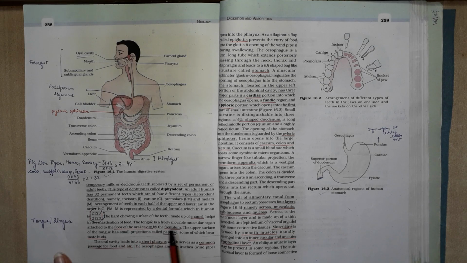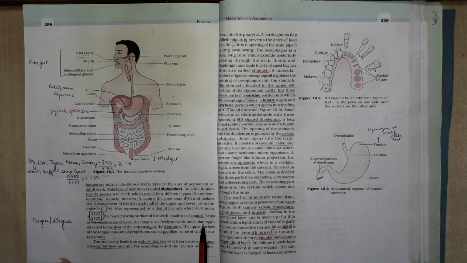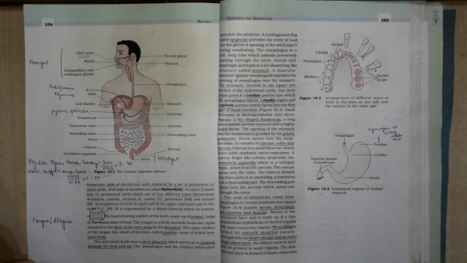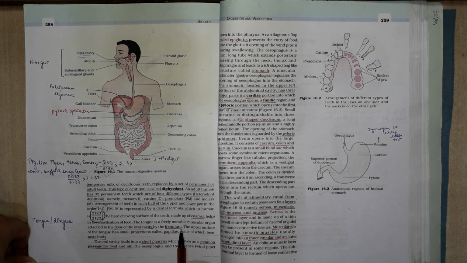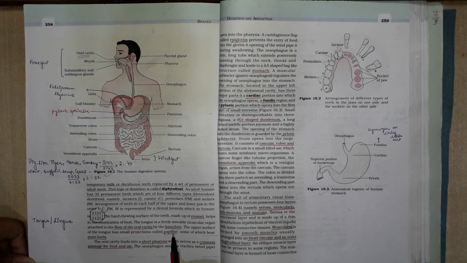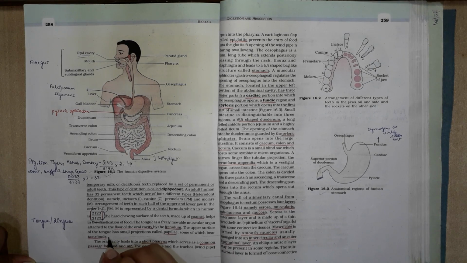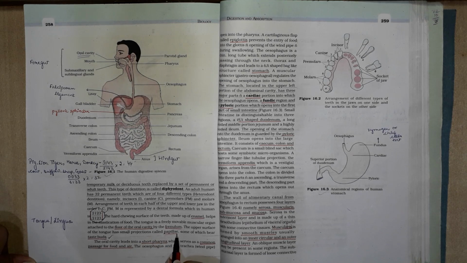What is the tongue? It is a freely movable muscular organ. To what is it attached? It is attached to the floor of the oral cavity. And with what is it attached? It is attached by the frenulum. The upper surface of the tongue has small projections called papillae. This you have to remember. What do these papillae have? Some of them bear the taste buds.